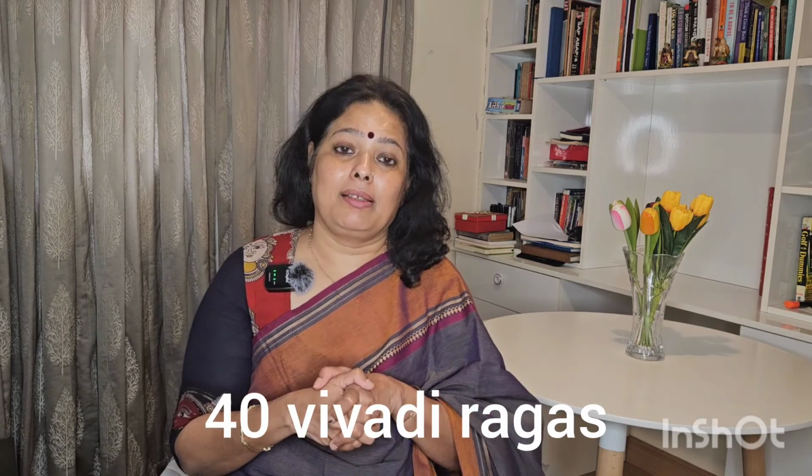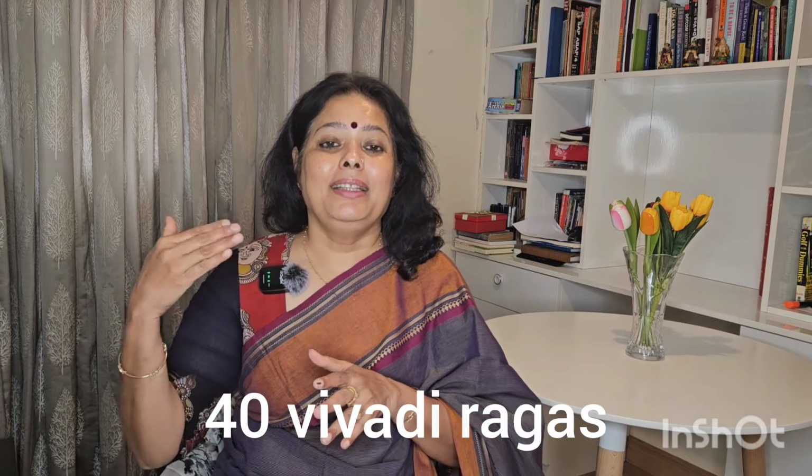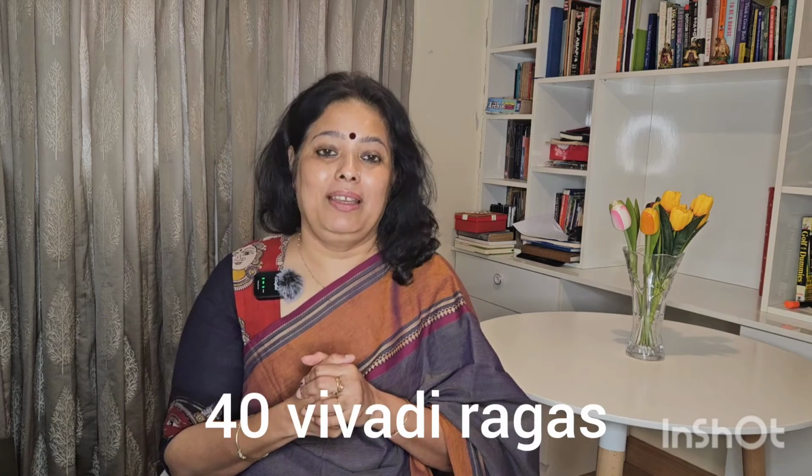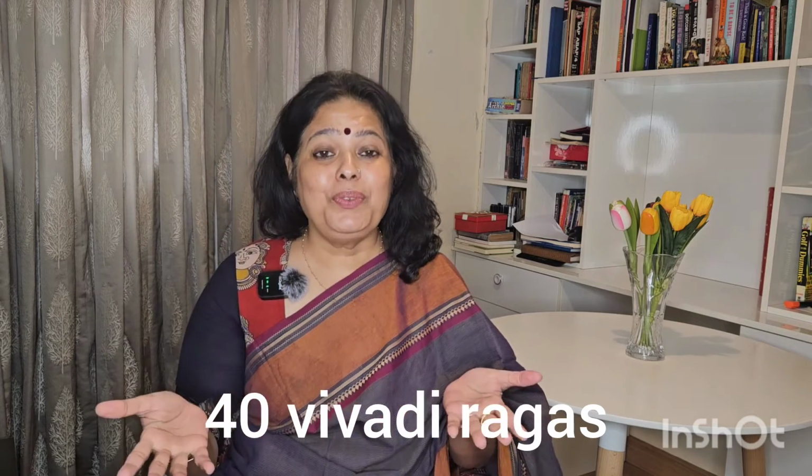If you see the entire Melakarta chart, 72, out of which 40 ragas are Vivadi Ragas. Only 32 are non-Vivadi Ragas. That means the majority of the ragas in Carnatic music are considered Vivadi Ragas. So to understand this, we need to first understand how the 72 ragas are structured.